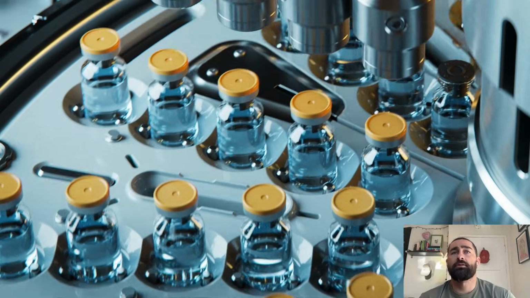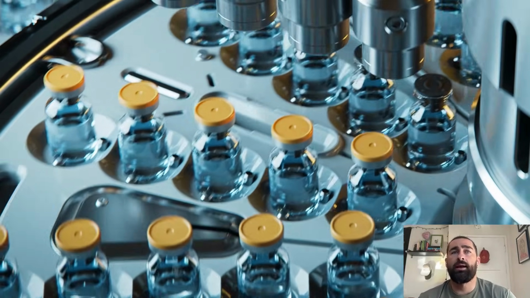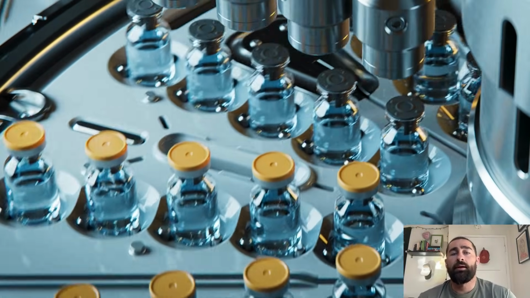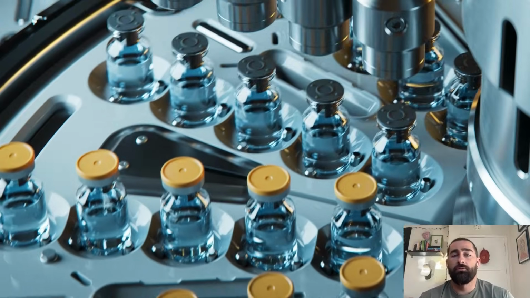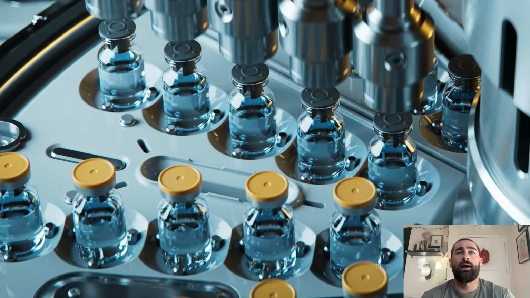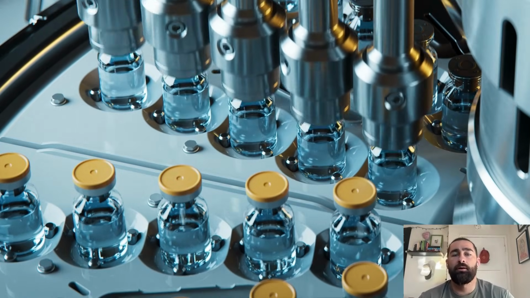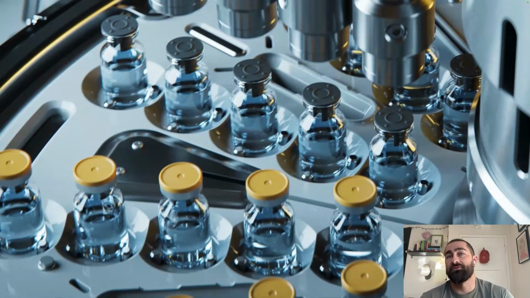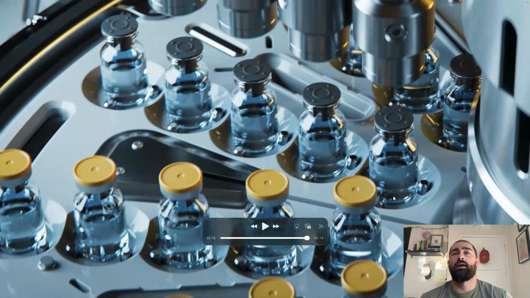So we're going to do this starting off by building a computer vision model in Rapid and deploying a Roboflow workflow, which will enable us to add an intelligence layer on top of the vision model to count the number of vials that cross a specific line. So let's go ahead and dive in.